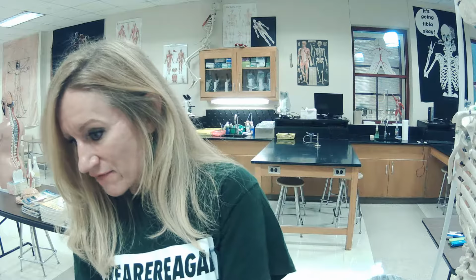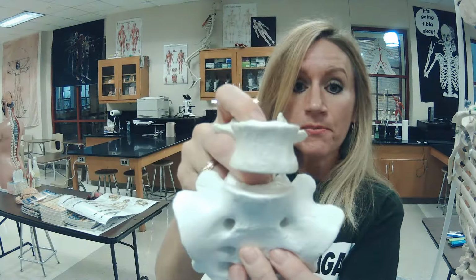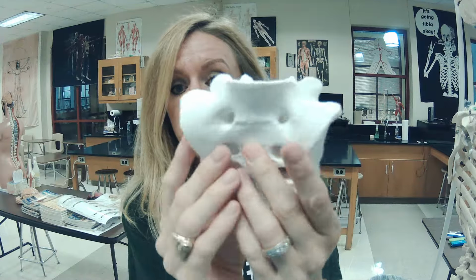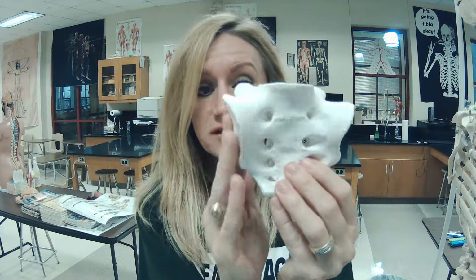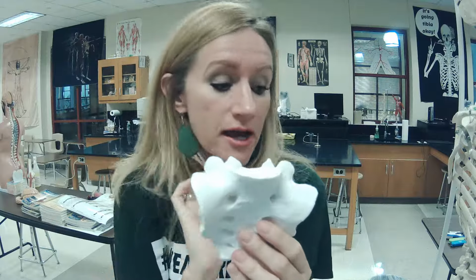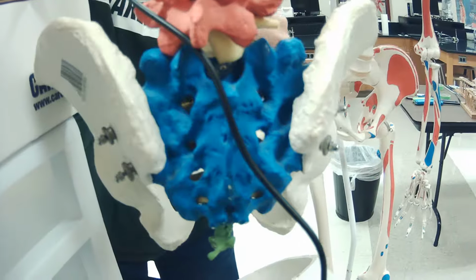Then we have the sacrum. The L5 sits on the sacrum, on that promontory there. These lateral portions here, these auricular surfaces, these wings, this is where you have the SI joint, so sacroiliac. Notice here, here's your sacrum in blue.